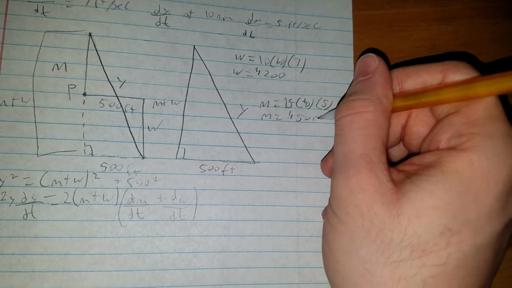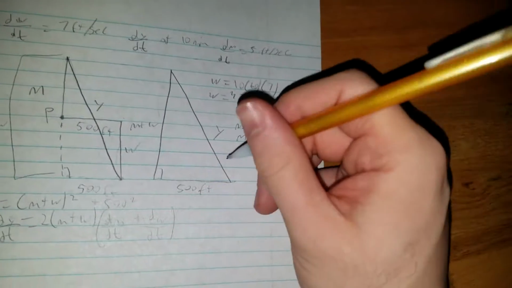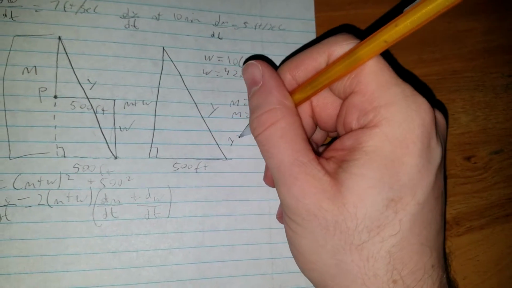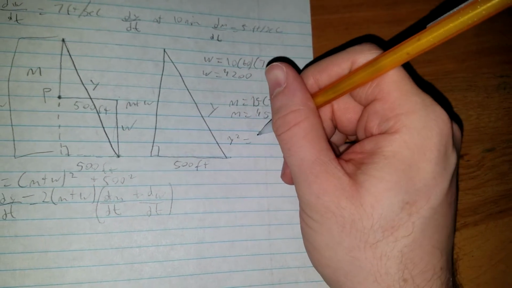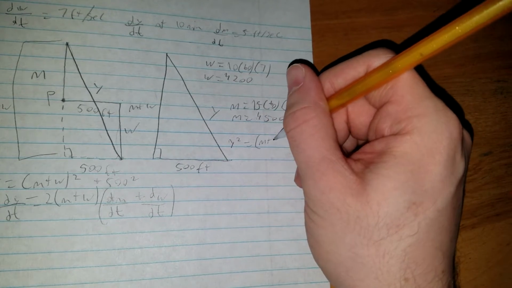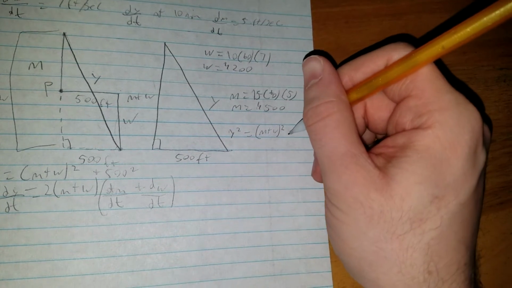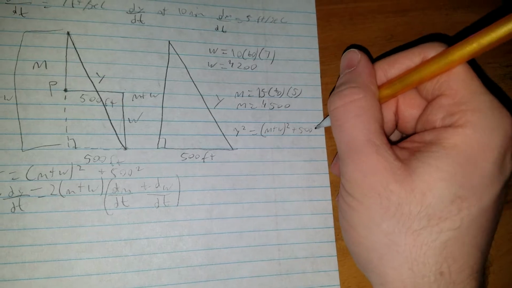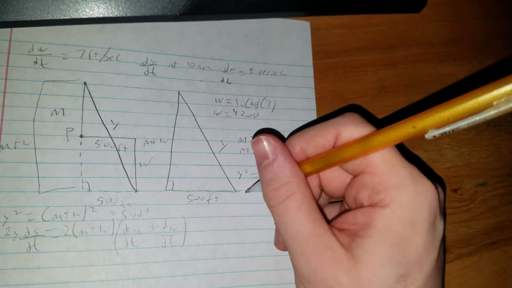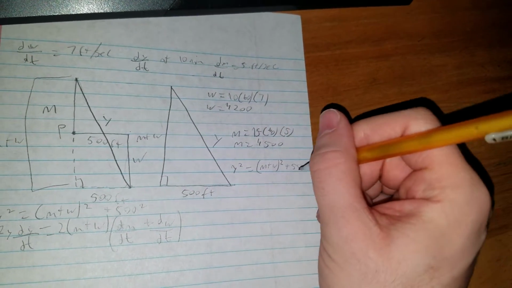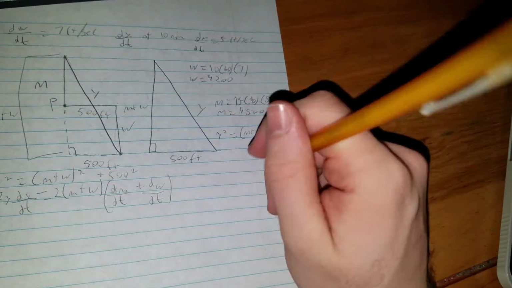Now we have to solve for y. Remember, y squared equals (m plus w) squared plus 500 squared. We have m and w, and 500 squared is 500 squared.